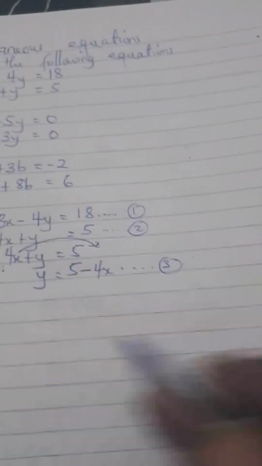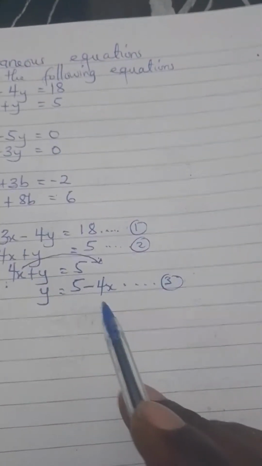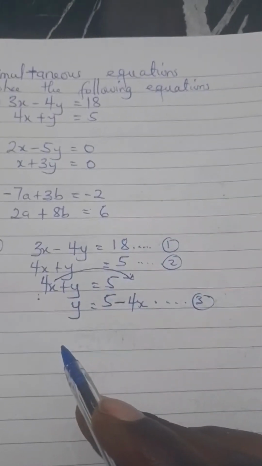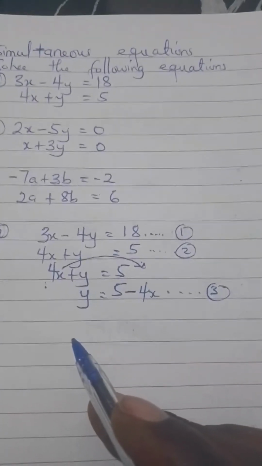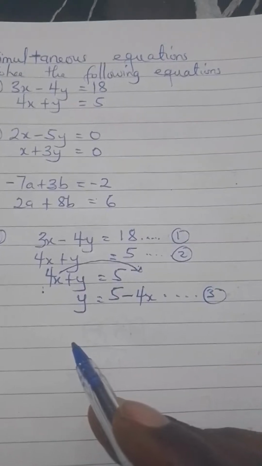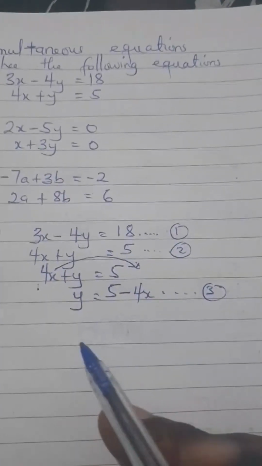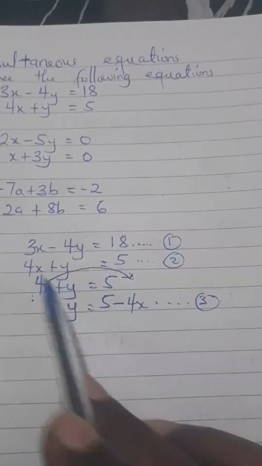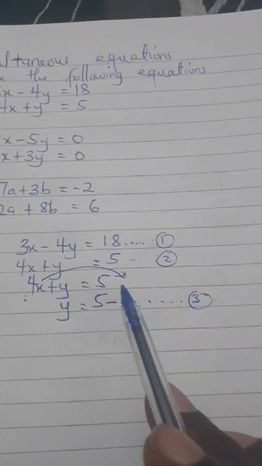Right, so from here you substitute equation 3 into equation 1. Don't put it in the same equation that you made the subject. Make sure that you substitute it into a different equation, that is equation 1. And so that will make it simple for you. So you make y the subject here, transfer the 4x to the right side.